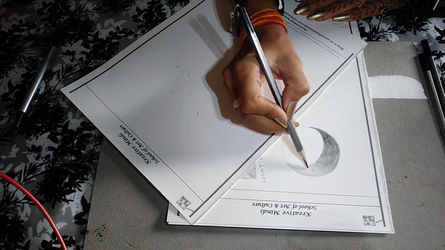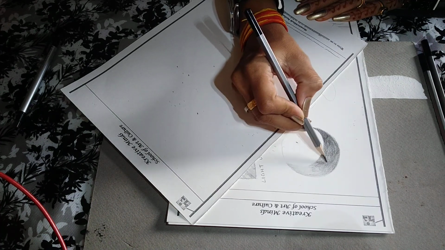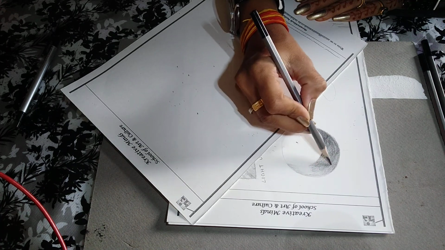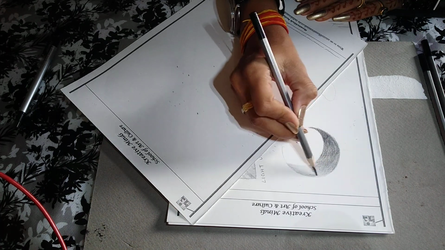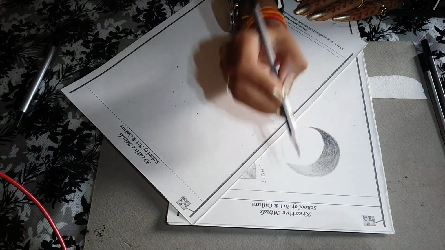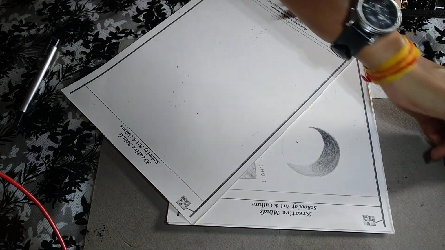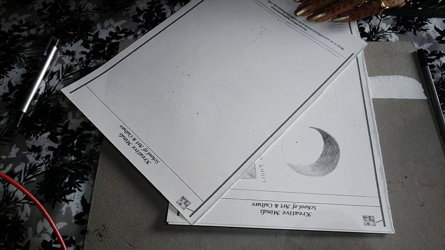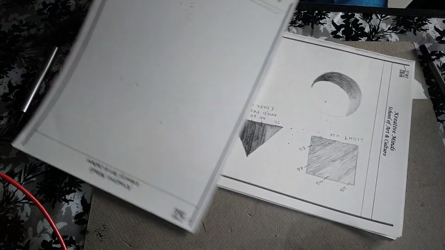Do the same thing here. I first try to make this portion, this area, a little smooth. And now I'm going to take my 2B. Of course, I'm going to turn the paper again because that will be easier for me to work with.